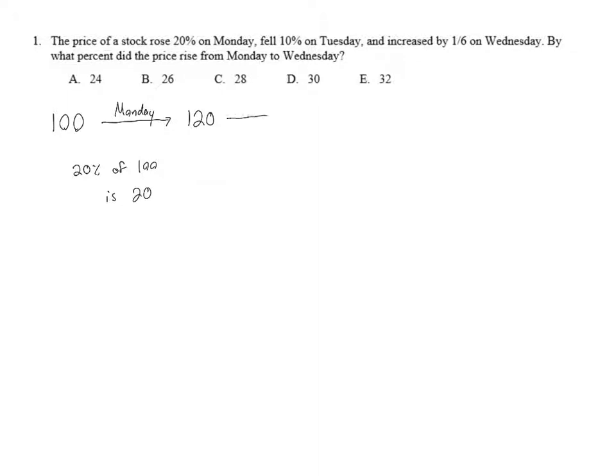Then we have to look at what happens on Tuesday, and on Tuesday, the value drops by 10%. 10% of 120 ends up being 12. So on Tuesday, the price fell by $12, and 120 minus 12 is 108.